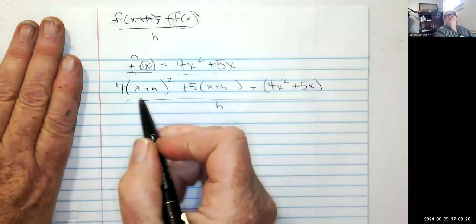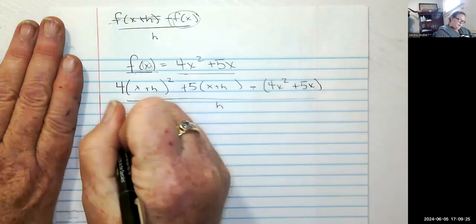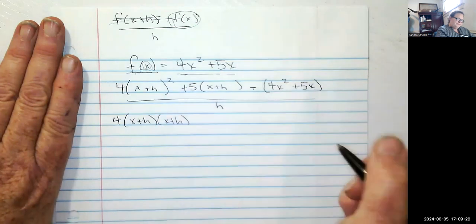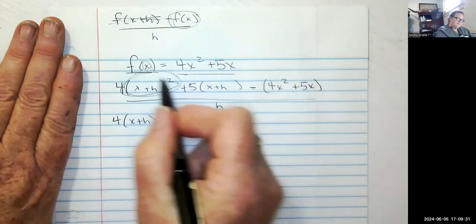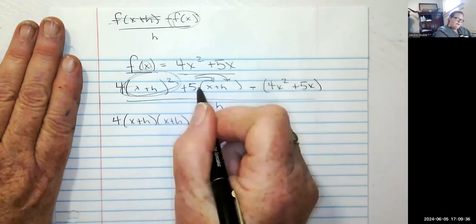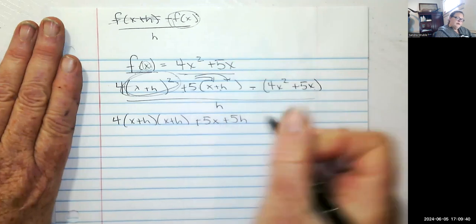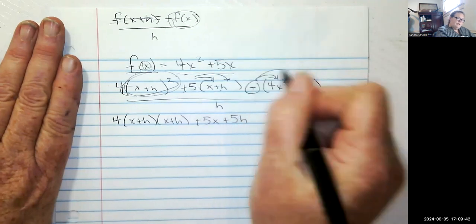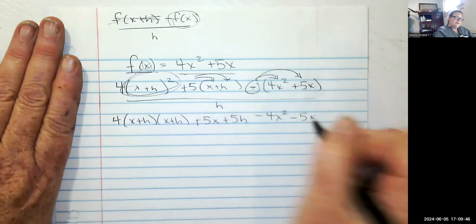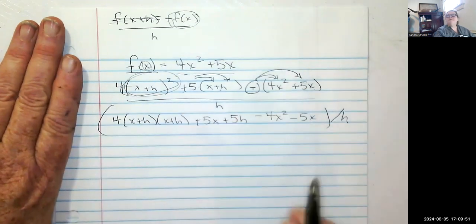All right, I'm going to start off one piece at a time. So this is going to be 4 and then x plus h times x plus h. That takes care of this. Plus 5. Oh, this one, we can go ahead and distribute it. 5x plus 5h. Take this negative, distribute it. Comes negative 4x squared minus 5x. And all of this is over h. So I'm just going to do one big old fraction, just to save myself some space.